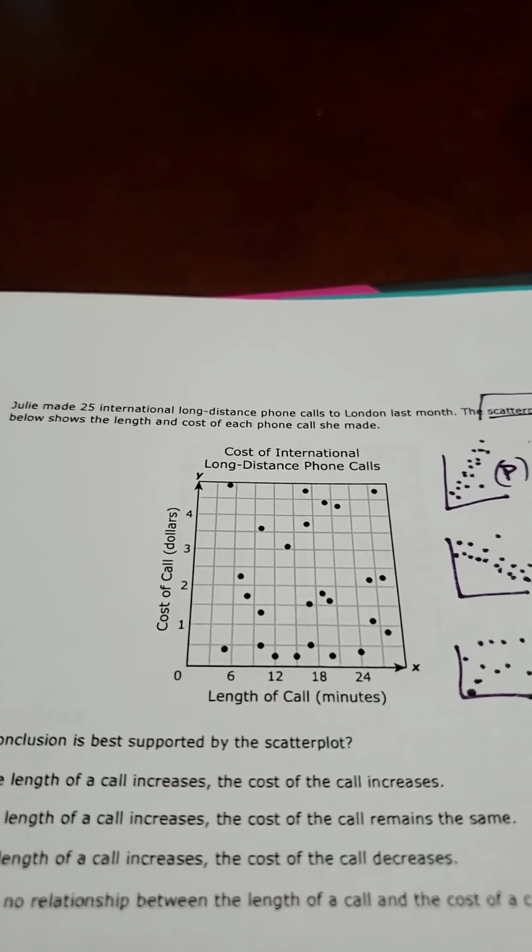If you read, it says, which conclusion is best supported by the scatter plot? If you look at this, you can clearly match. I don't see a positive here. I don't see a negative here. But it does seem as if this is all over the place. So this one says, the length of the call increases, the cost of the call increases. That would be positive.